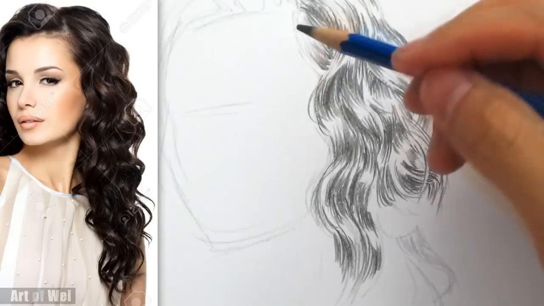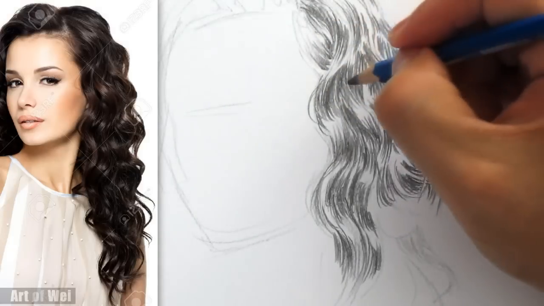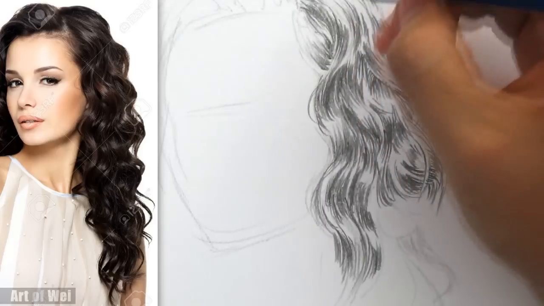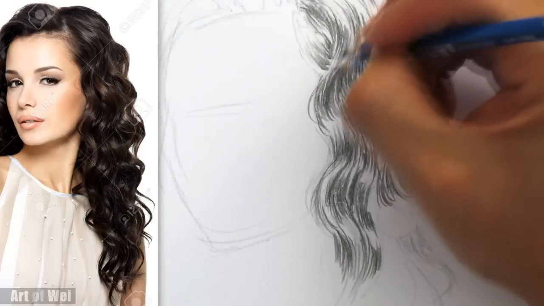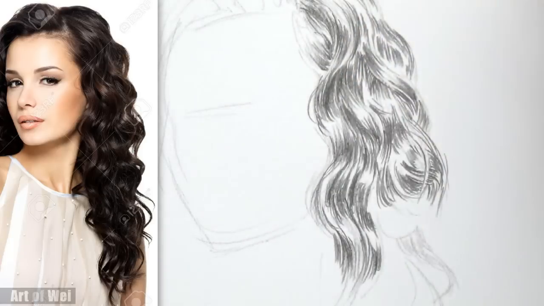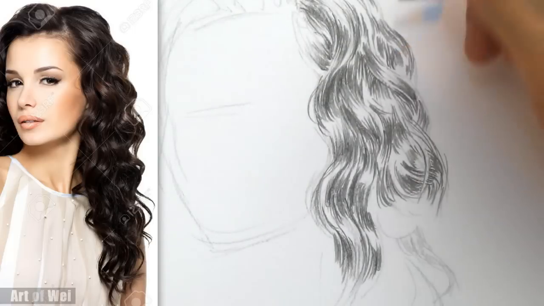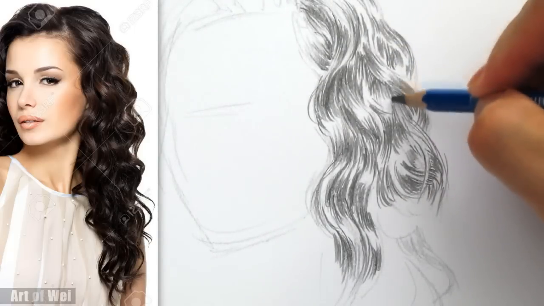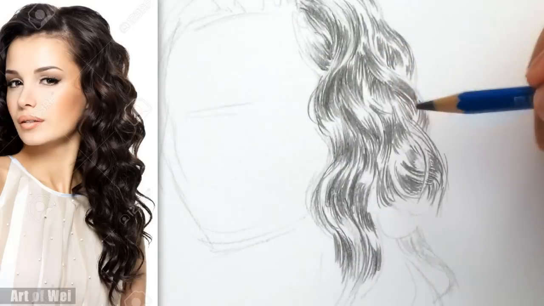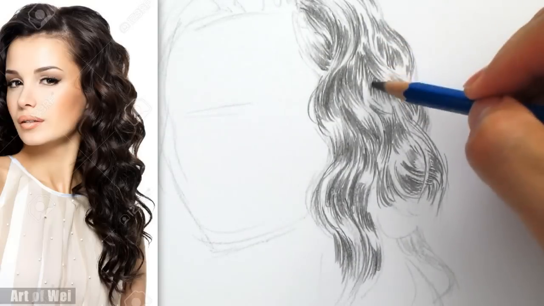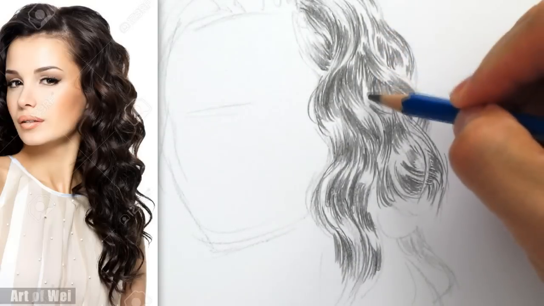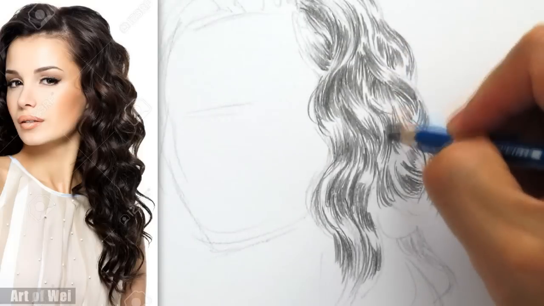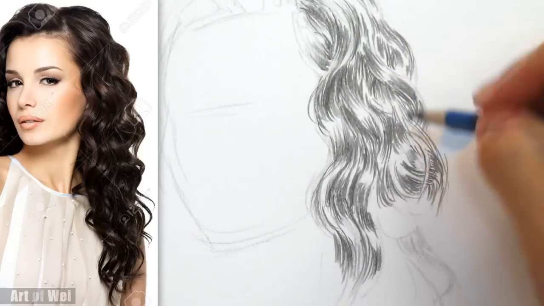This stage is where we can really make it come to life as we're putting in the details. And I'm using a 6B and it's getting pretty blunt right now. I'm just going to leave it. If I sharpen it now, it gives a very different look.